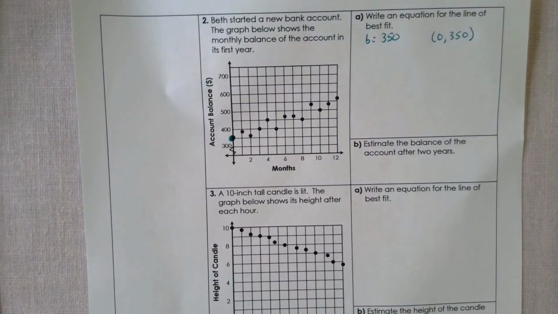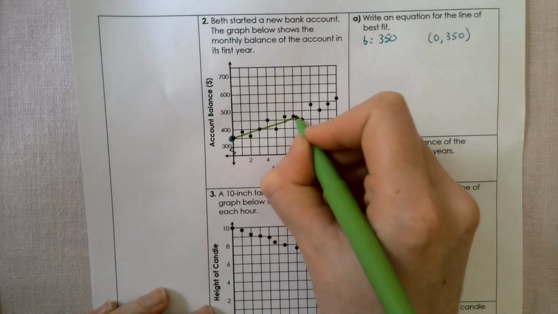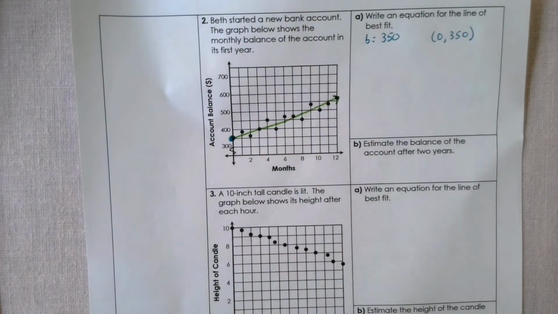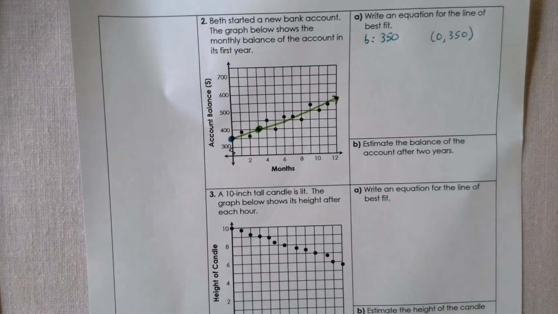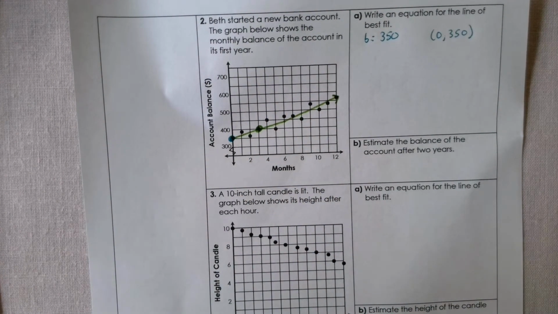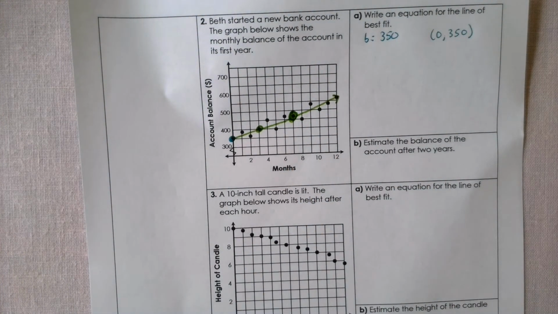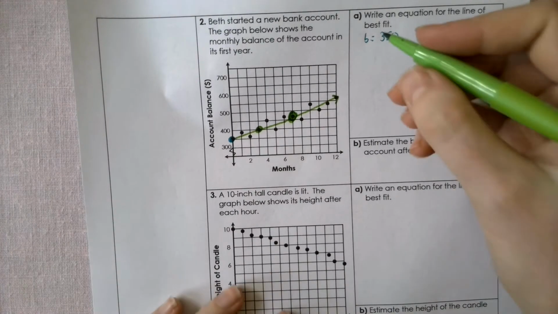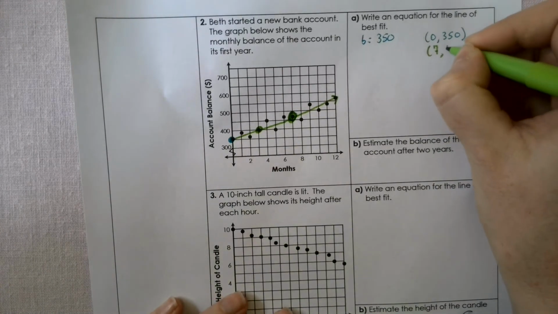Right? I am going to attempt to draw the line of best fit. Something like that, I think. And I'm going to use this point right here, I think. Actually, I'm going to use this point. I'm sorry, I lied. I'm using this point. It looks a little bit easier to do. Alright, so that is going to be 7, 470.